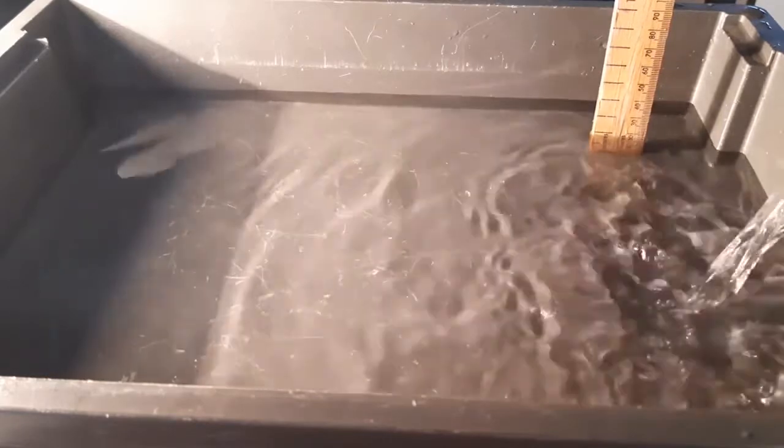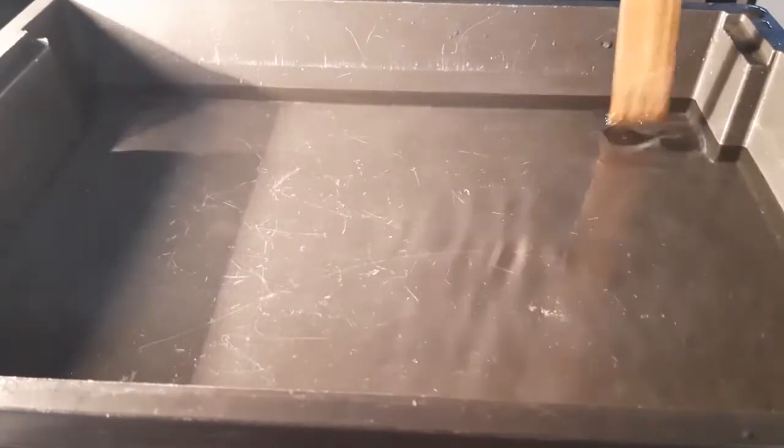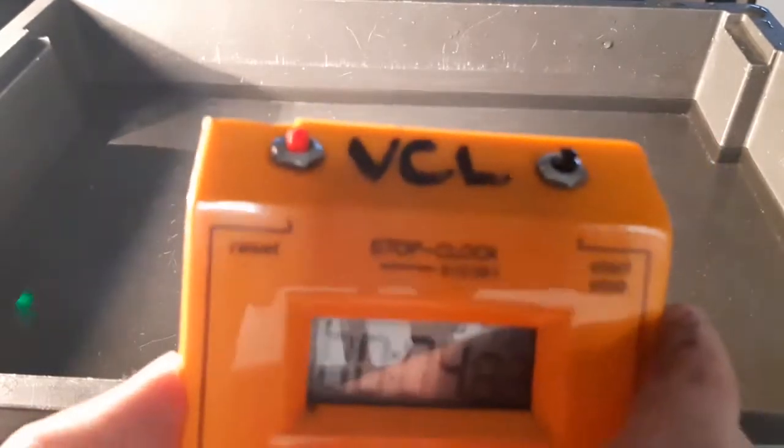Right, let's take it up to 20. Okay, 5 crossings at 20. 1, 2, 3, 4, 5. 4.82. 4.82.